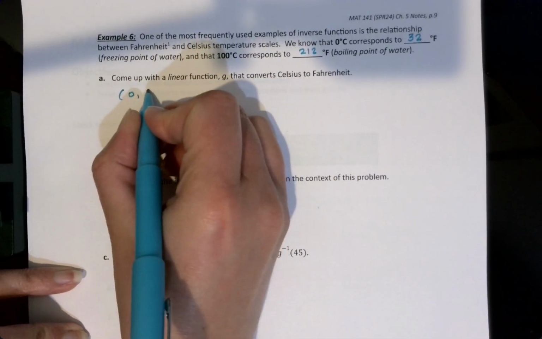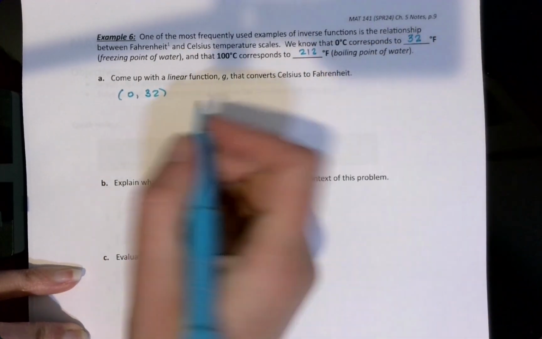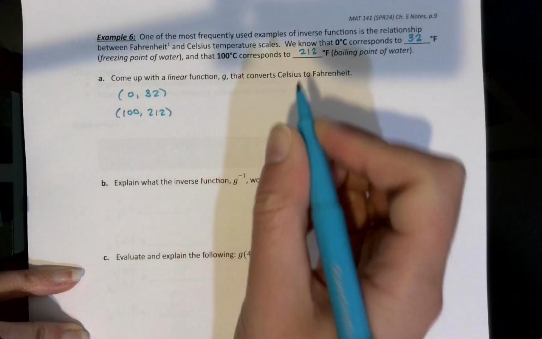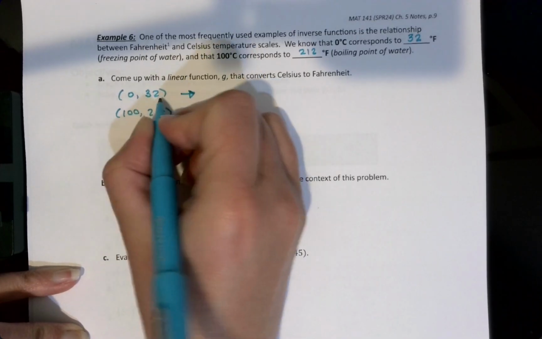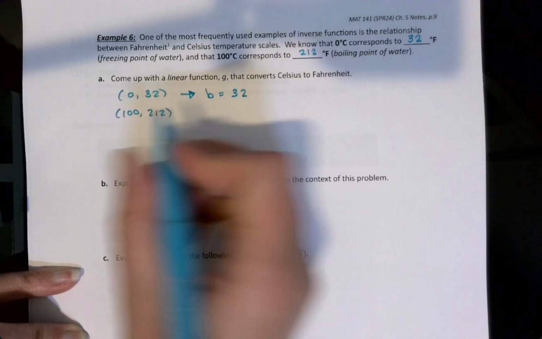So if 0, 32 is an ordered pair that goes between Celsius and Fahrenheit, 100, 212 is another one. If I'm going to write a linear function, 0, 32 would give us a y-intercept or b value of 32.